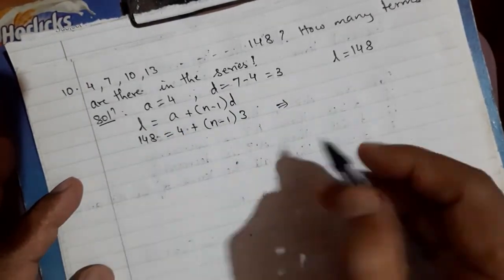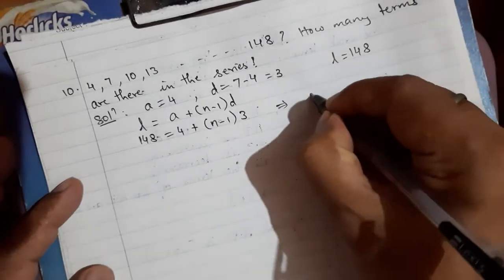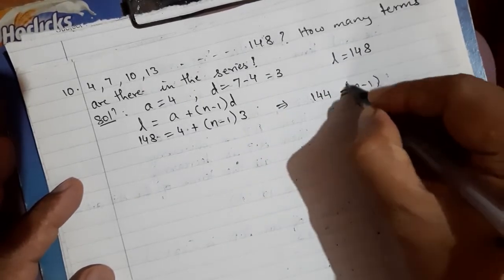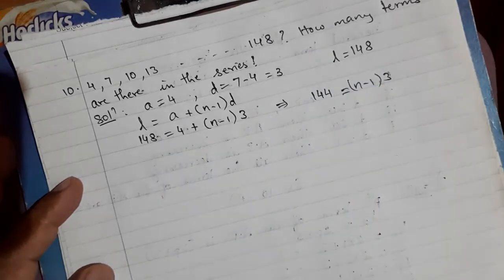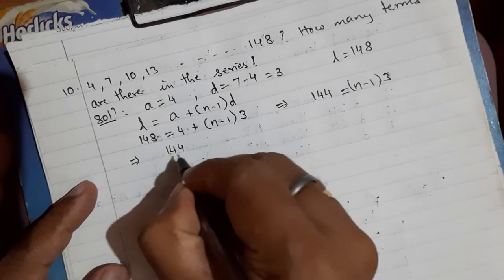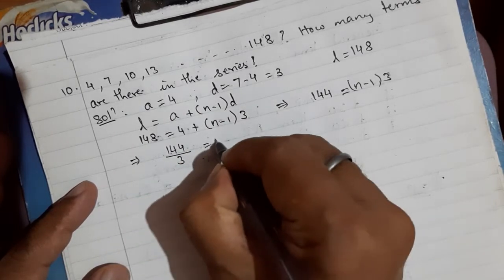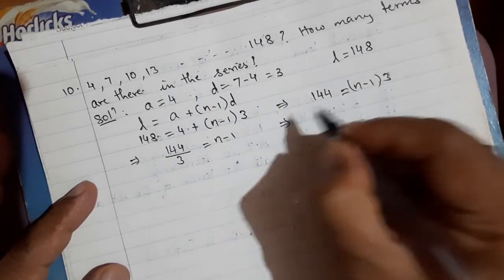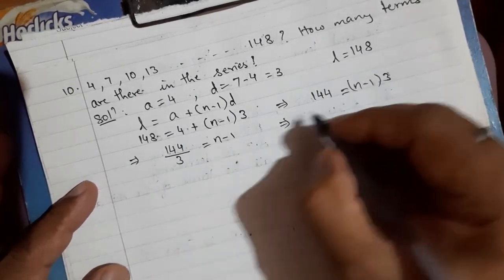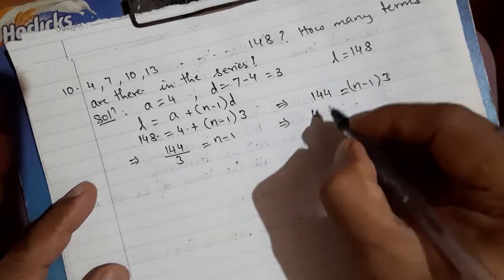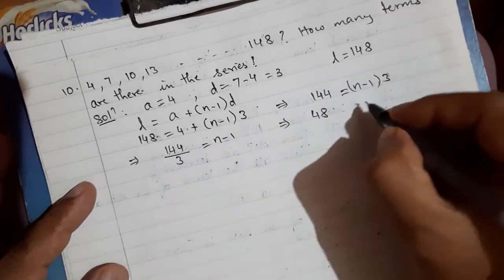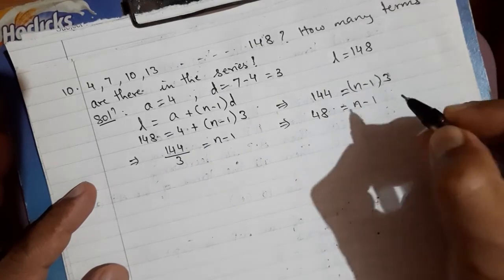The 4 comes to the left hand side, so it becomes 144 equals (n minus 1) times 3. So we get 144 divided by 3 equals n minus 1. When we divide by 3, we get 48, which equals n minus 1.